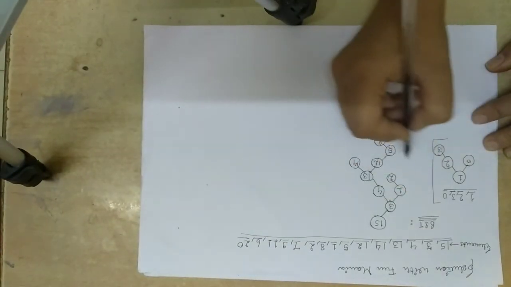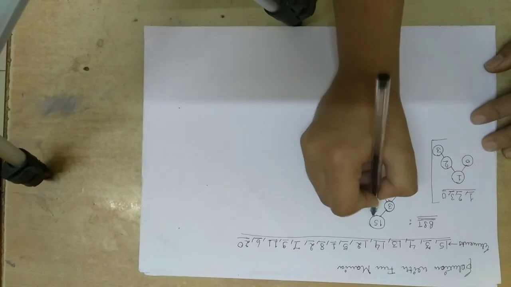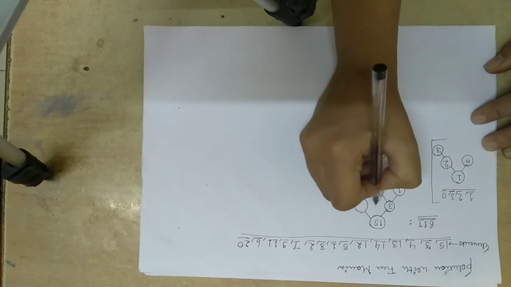Finally, we have got the element 20, which is greater than 15, obviously. So we will insert it to the right of 15.